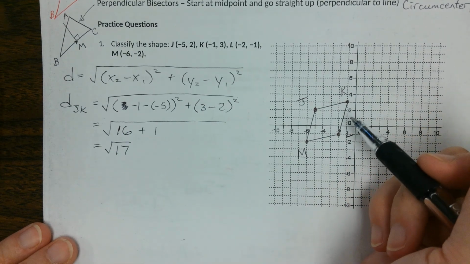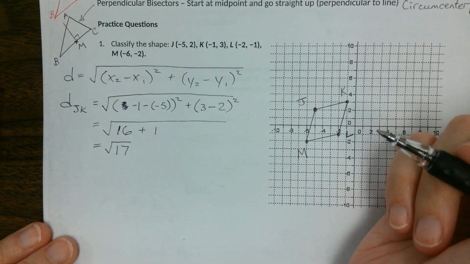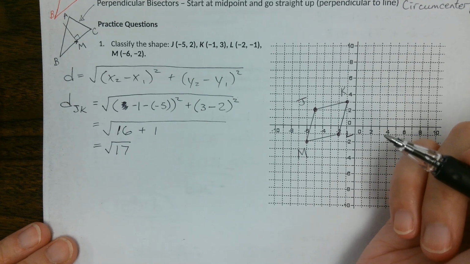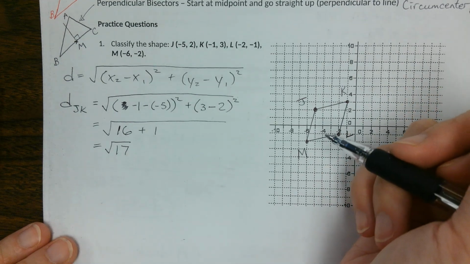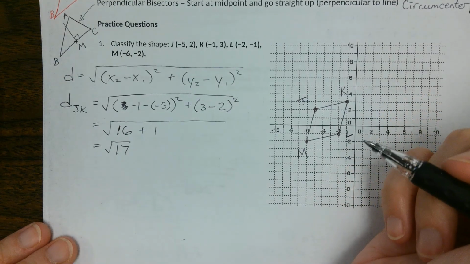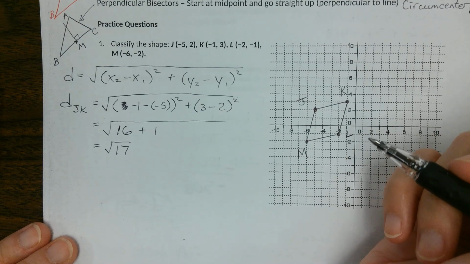If I just do one more, if I just do KL and also prove that the slopes are the same, is that enough to prove that all 4 sides are equal? No. Okay, so I would have to do at least 3 sides. Right? What do you guys think?